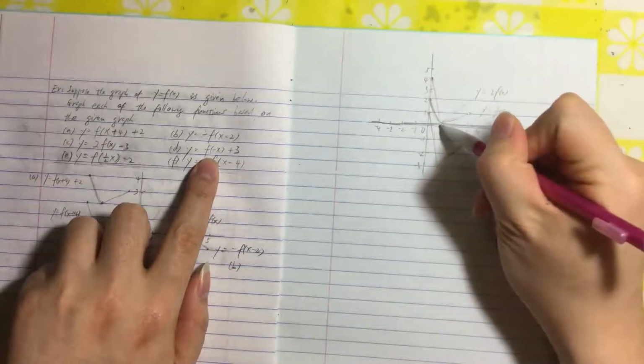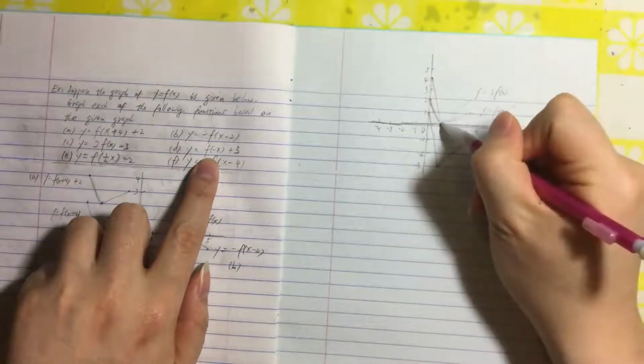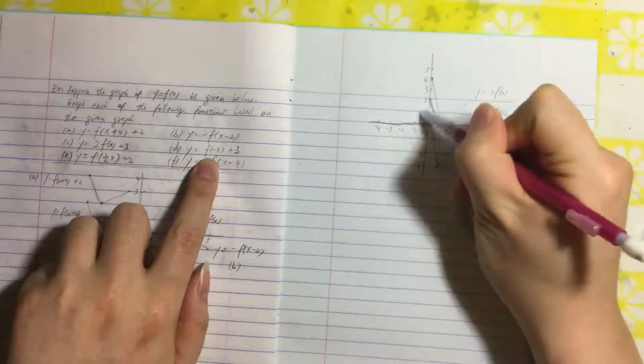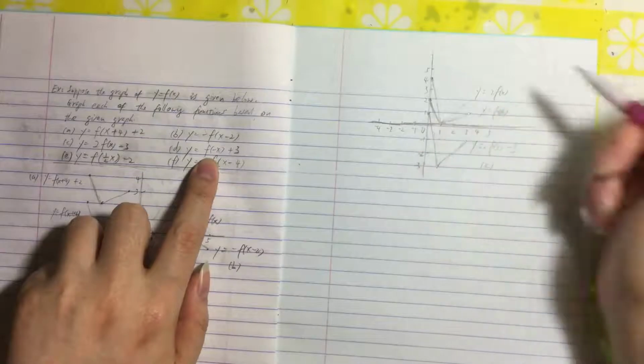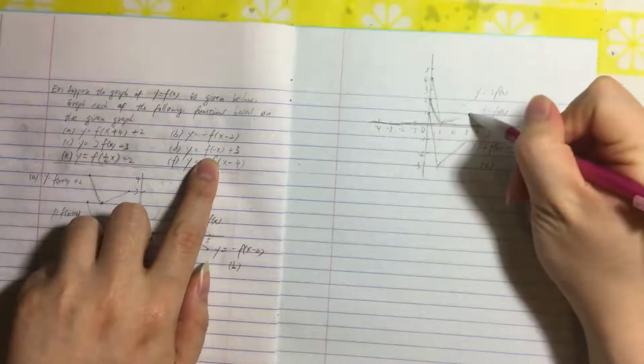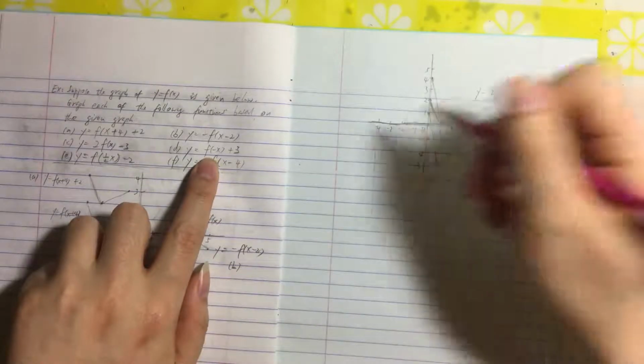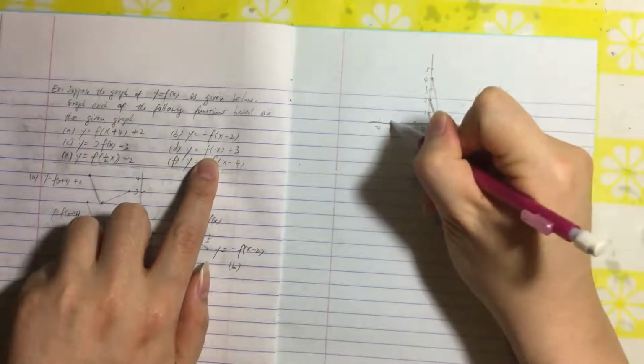At this point, the x coordinate is 1. If I shift it over the y-axis, positive 1 becomes negative 1. That's the second point. For the third point, the x coordinate is 3. If I shift it over the y-axis, positive 3 becomes negative 3, and it is here.